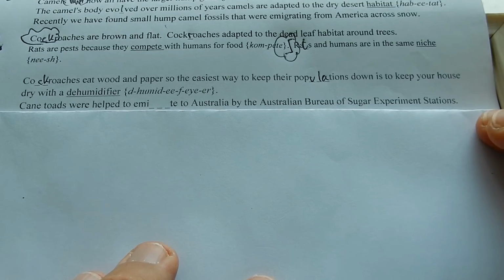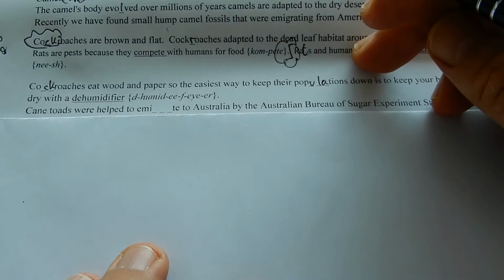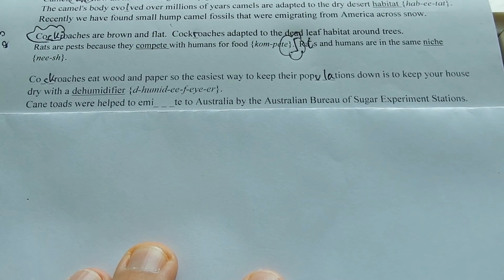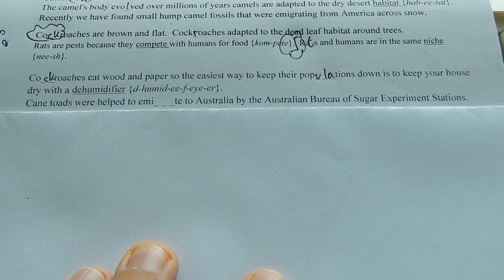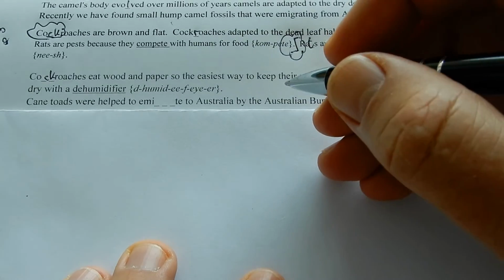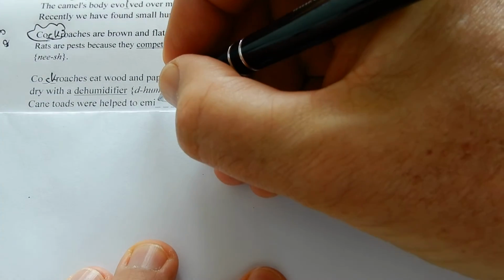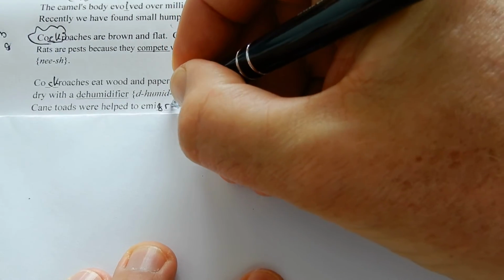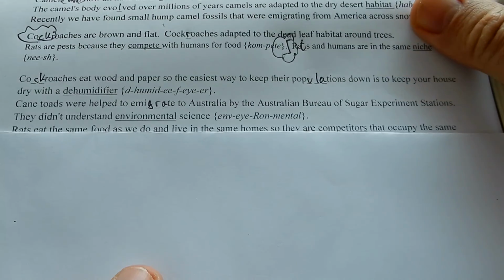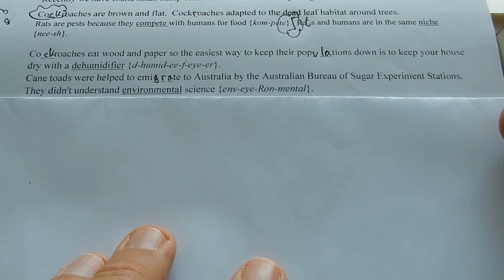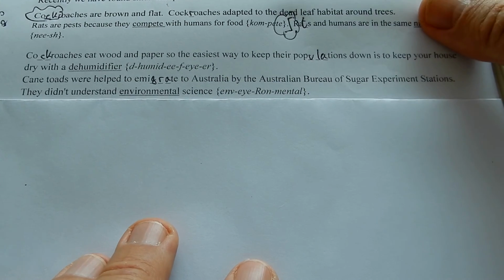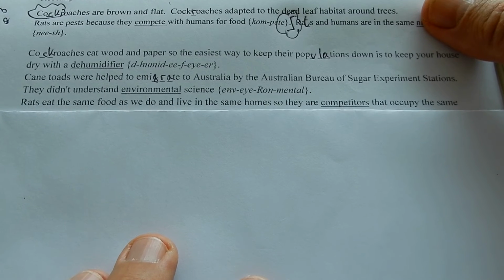Cane toads were helped to emigrate to Australia by the Australian Bureau for Sugar Experiment Stations. Sometimes scientists do dumb things, especially if they're pushed to do things before they've done enough science. They didn't understand environmental science.